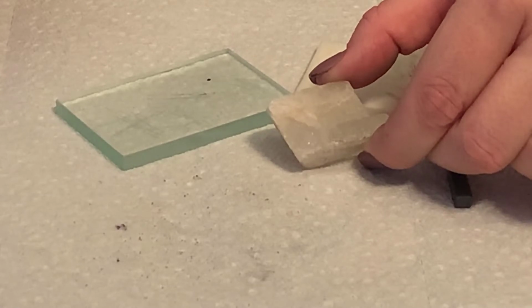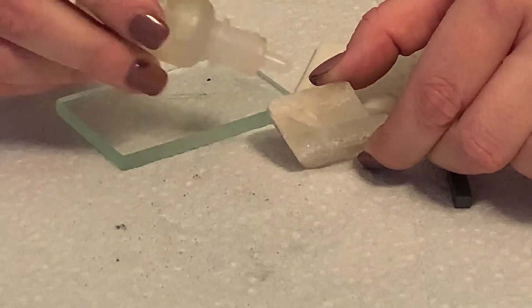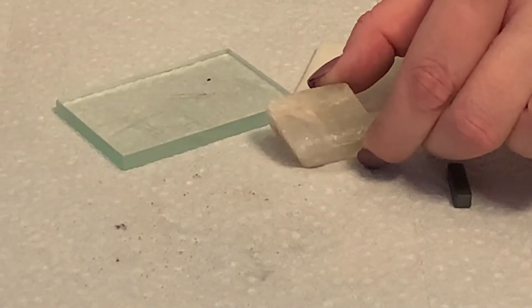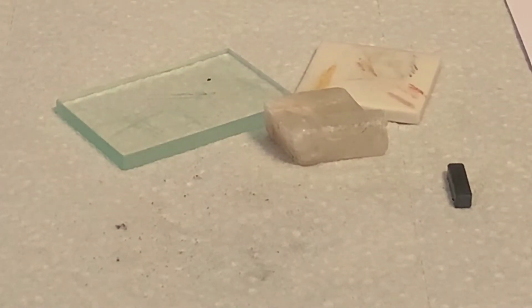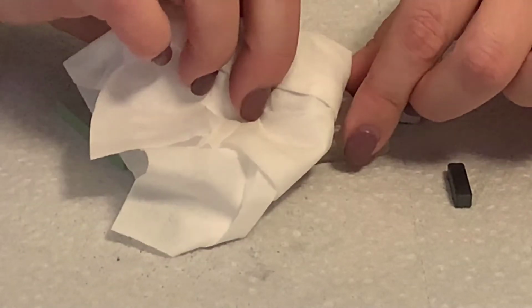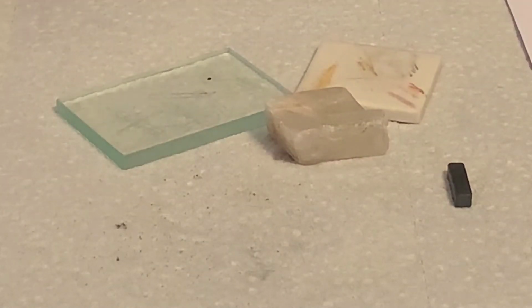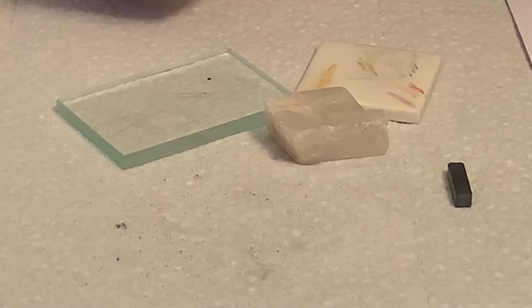So the chemical formula for calcite is calcium carbonate, which is CaCO3. And all of these little bubbles here are carbon dioxide bubbles. The carbon dioxide has been liberated from the calcite crystal when I apply acid, and then I dry it off because otherwise it'll eat through my sample.